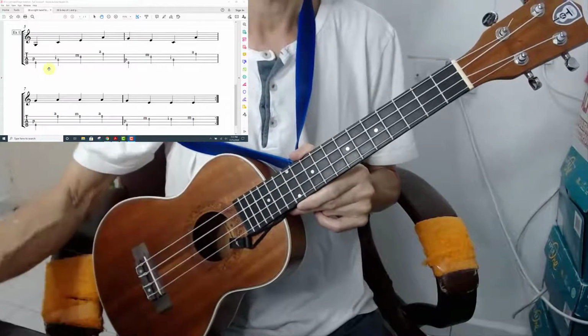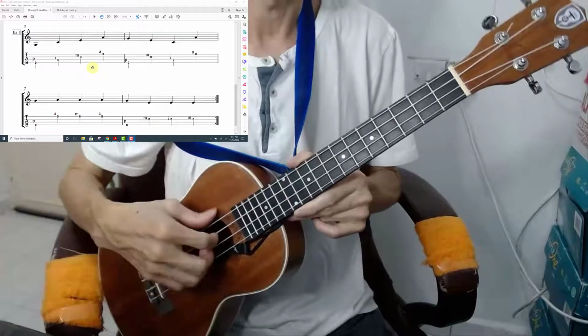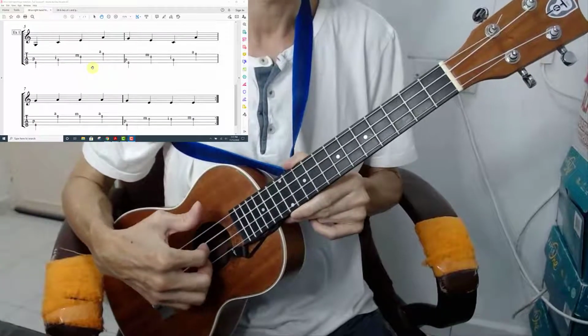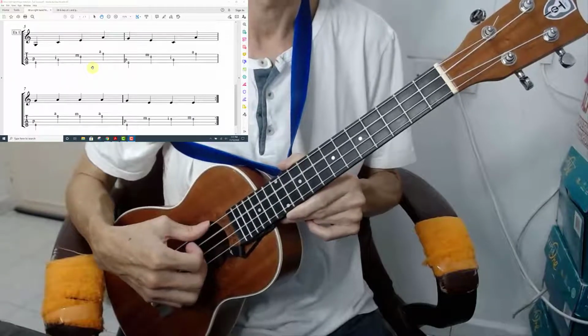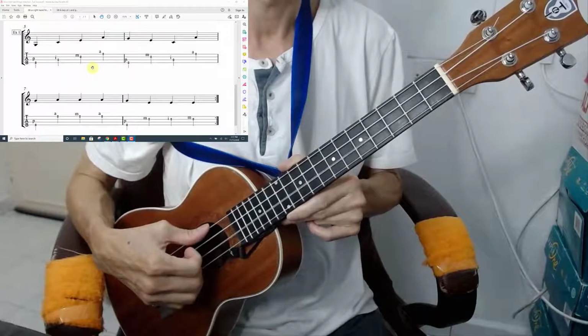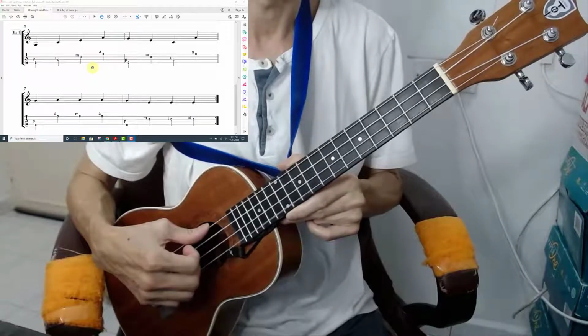So to play this first measure, will be just to press down on the P, and then lift up on the I, lift up on the M, and lift up on the A.